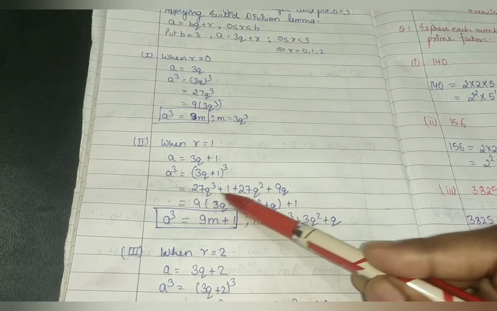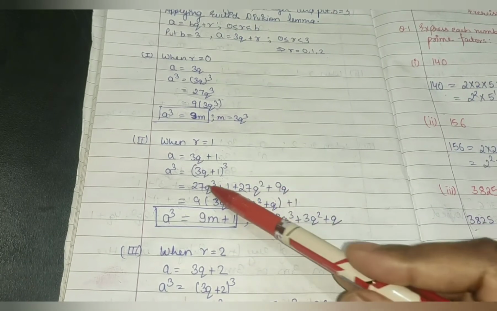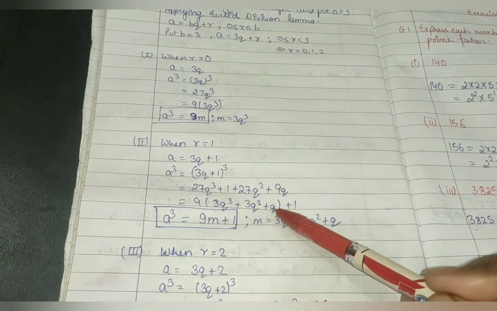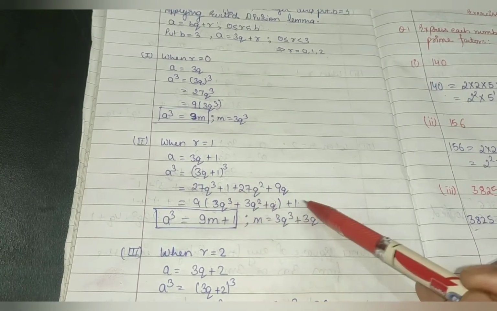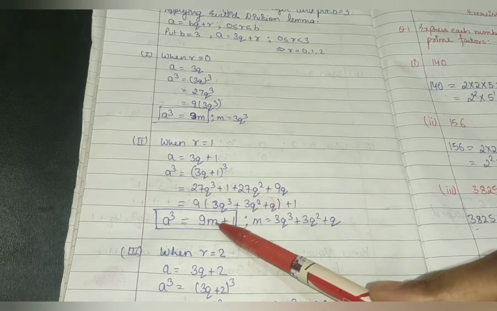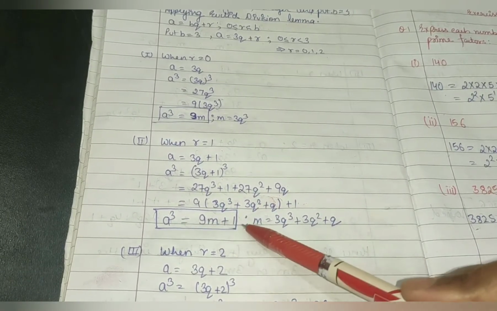So when I apply the identity, I will get this. Now what I am going to do is take the first term, and the third and fourth terms together, taking 9 as common, and this one separately. Again, I am going to replace this whole bracket by m. So it means 3m plus 1.